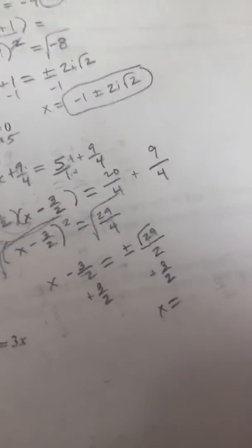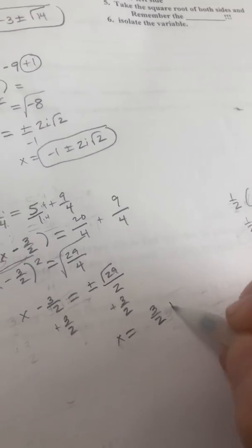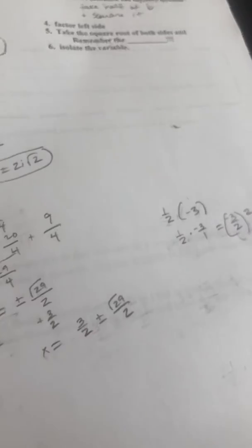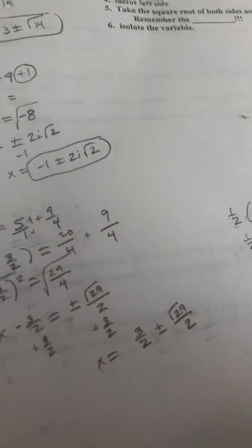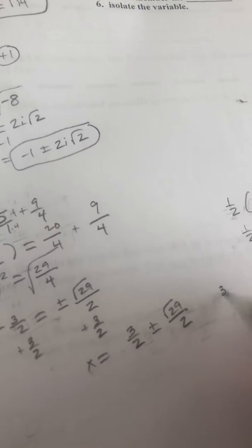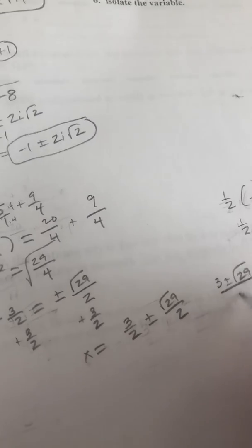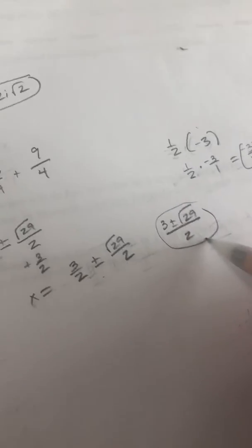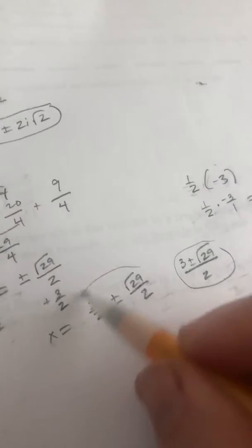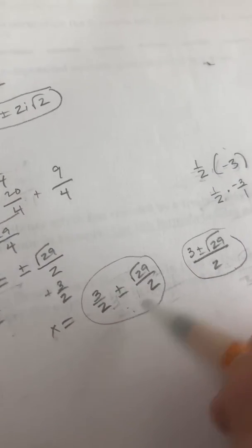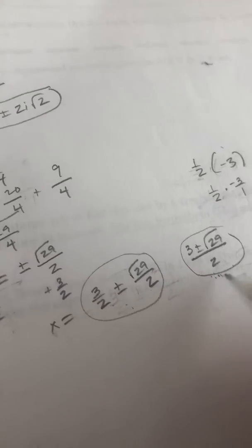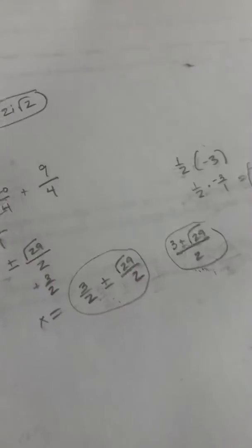So that gives me 3/2 plus or minus the square root of 29 over 2, which is totally an acceptable answer. I will tell you though, on the ACT test, if they have the same denominator of 2, more often than not, you will see it written like this. So I'll give you full credit for this answer, I'll give you full credit for that answer, but this is going to be the answer you see on an ACT test.